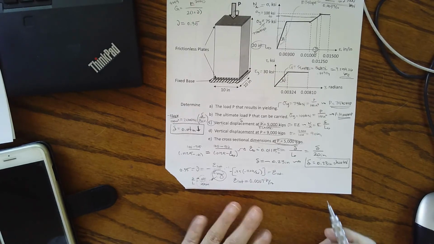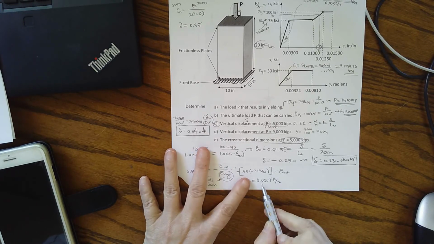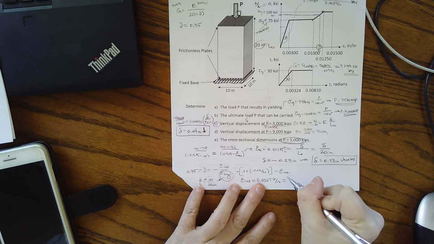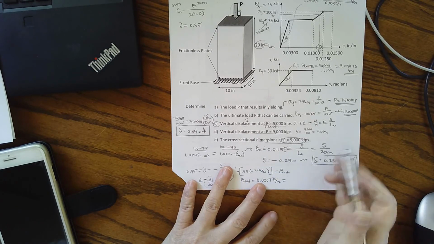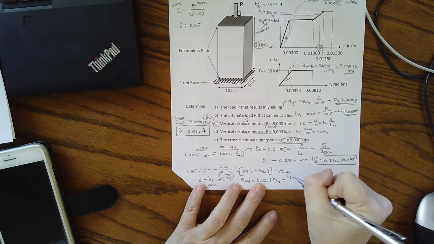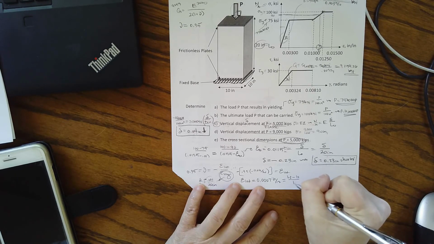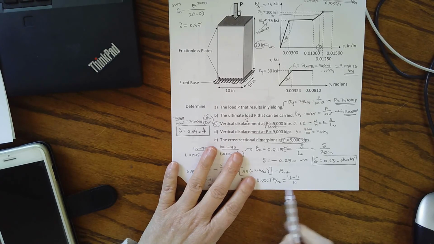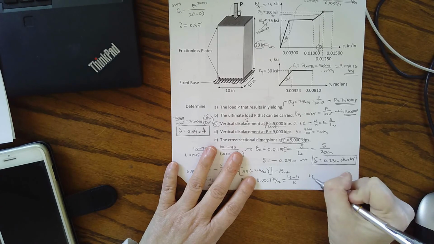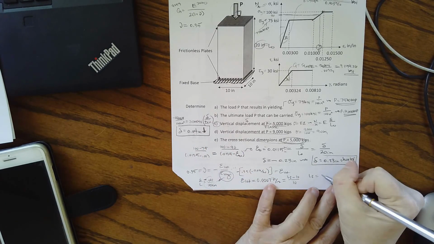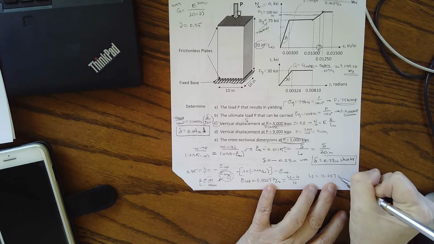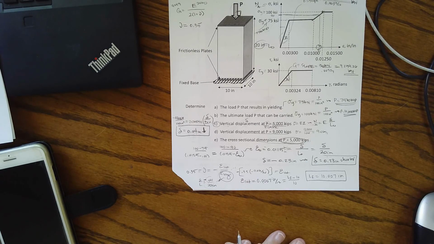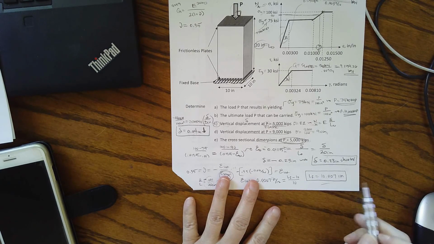So now if I want to know the change of the side, and it makes sense it's positive, my cross section is getting bigger, then I'm going to have length final minus length initial divided by length initial. I now have 10 times this, which is a positive value, plus 10. So my final length is getting bigger as it should, and I have 10.007 inches by 10.007 inches. And there is my new cross-sectional dimensions.